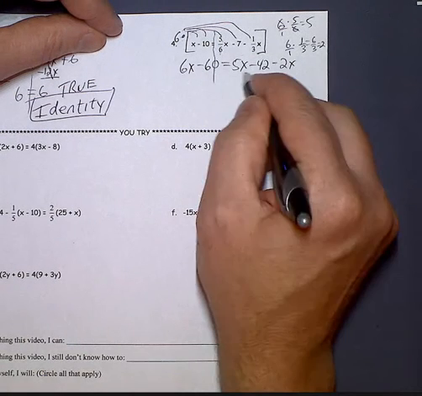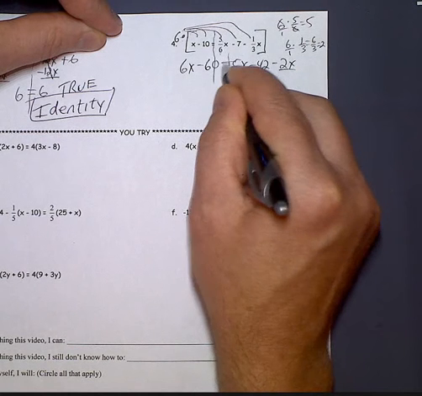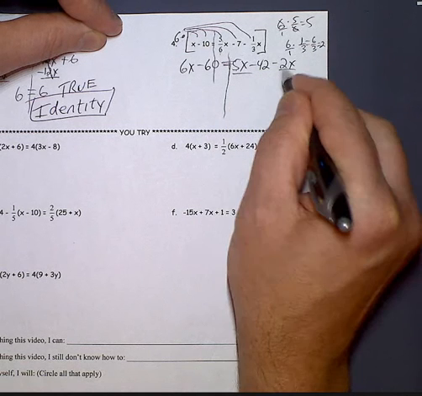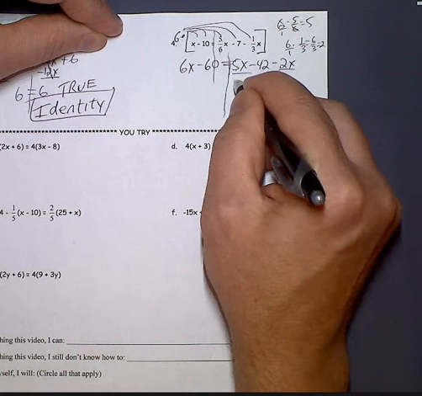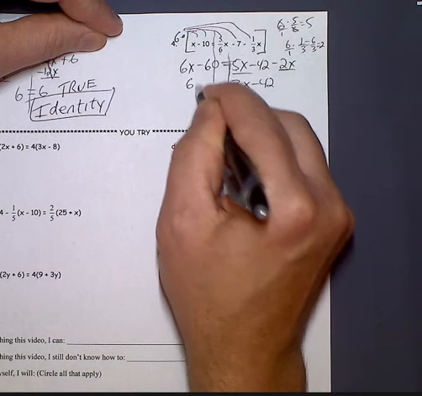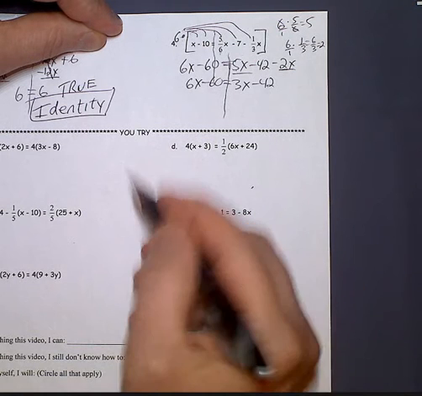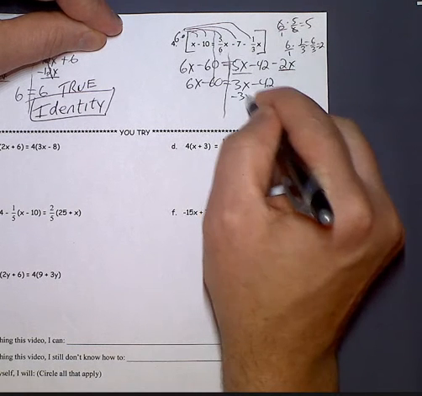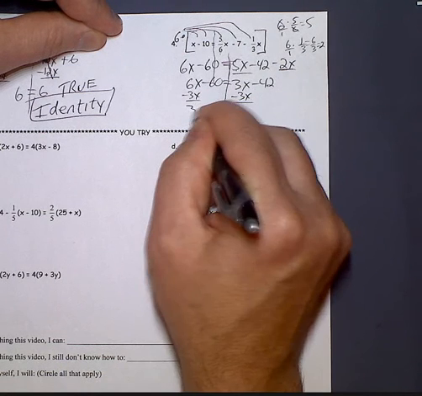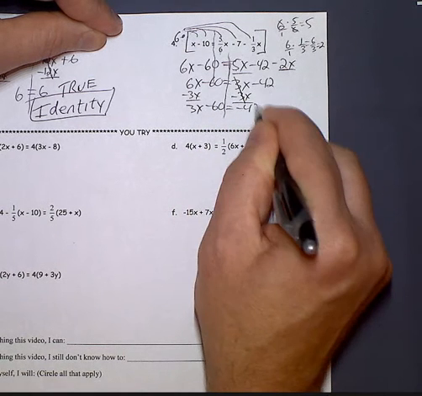Before we move stuff across the equal sign, we want to make sure that we have like terms combined. So I have 5x over here and a minus 2x. That leaves me with 3x minus 42. I just combined the like terms. 6x minus 60. Okay? Now let's move the variables to one side. I'm going to subtract 3x, subtract 3x over here. I get 3x minus 60 equals, this 3x goes away, negative 42.